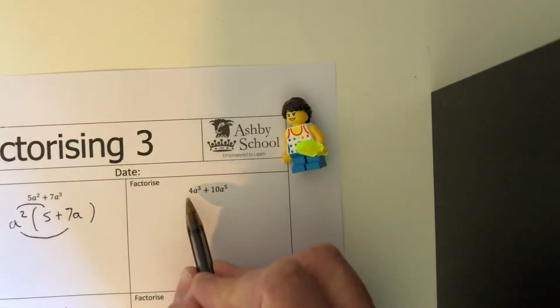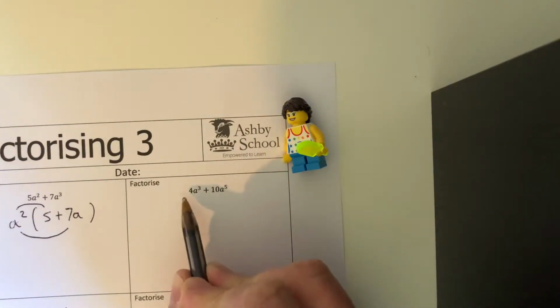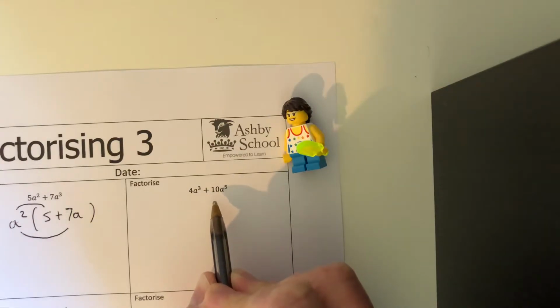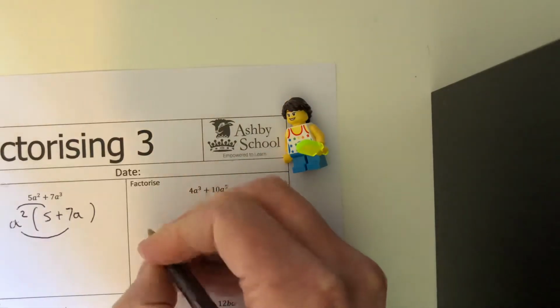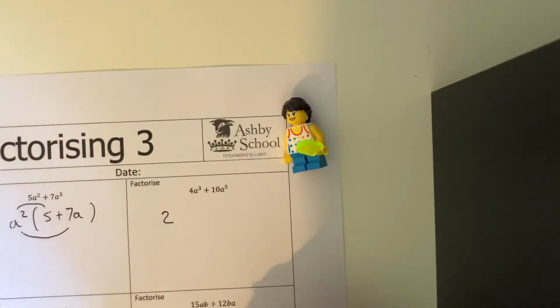Start with the numbers, 4 and 10. What number goes into 4 and 10? What do they have in common? Well, they're both even, so they're both in the 2 times table. So we'll take the 2 out for a start, okay?